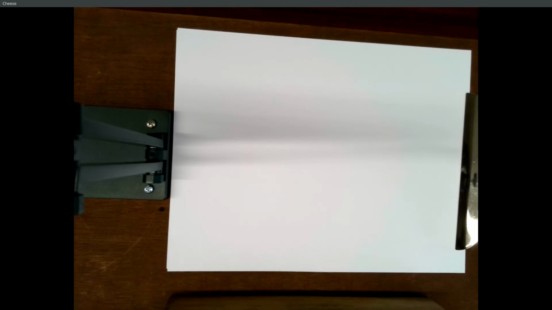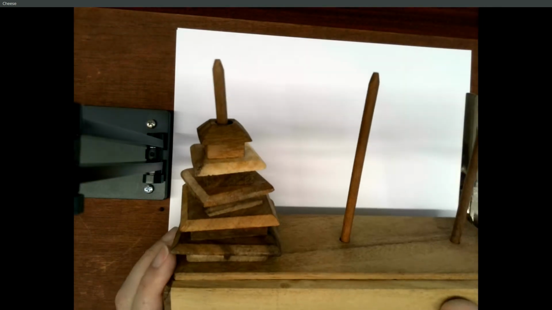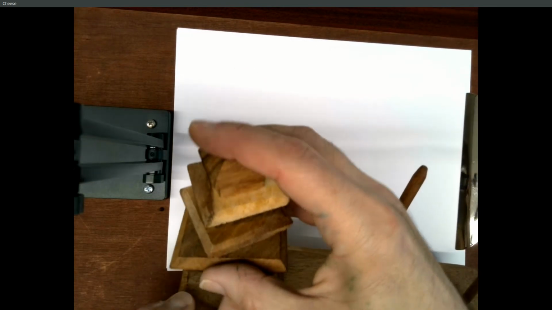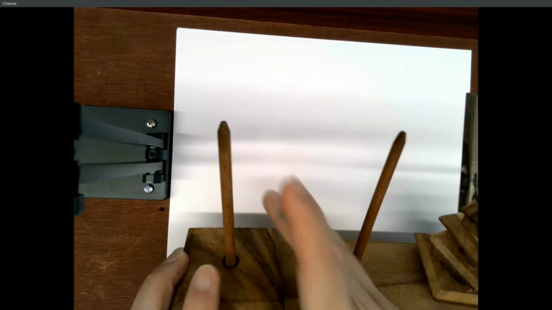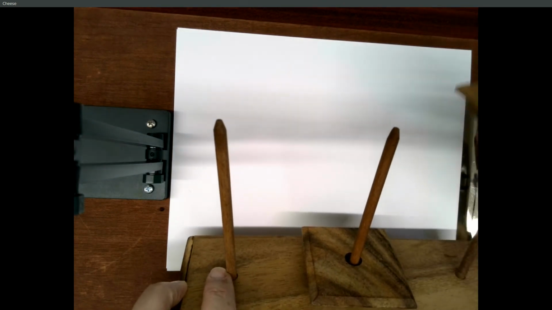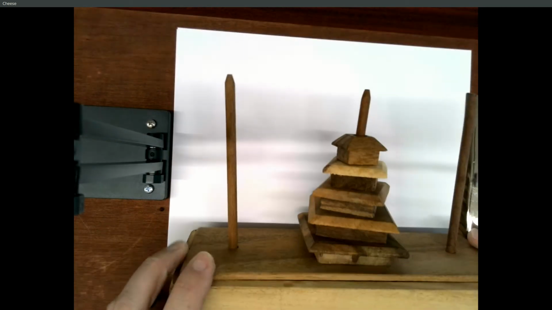So what happens if you have 5 disks? Can you figure out how to move 5? You already know how to move 4. So take the top 4 disks, move those off to the 3rd post, and then move the largest disk to the middle, and then take those top 4 disks from the 3rd post and move them to the 2nd.